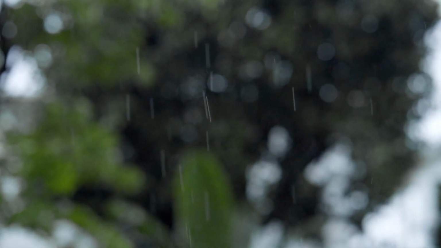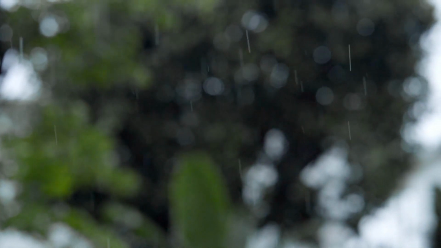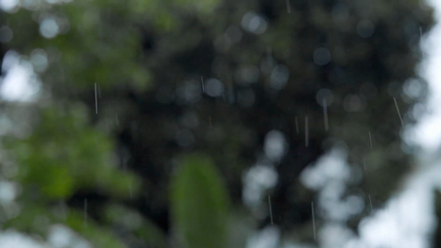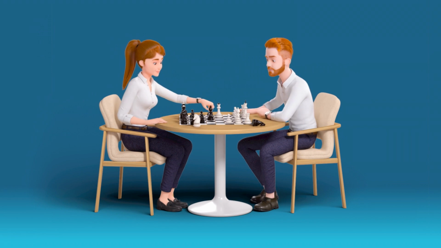Speaking of risks, I may have forgotten to check the weather forecast before biking here. And now it's pouring outside. See, that's a classic example of poor risk planning.